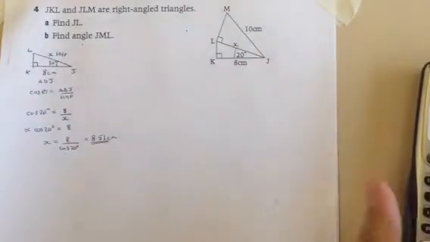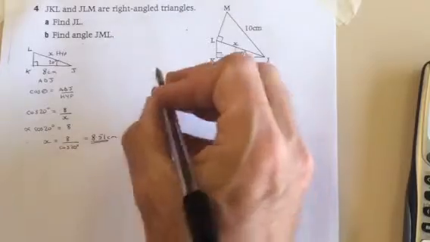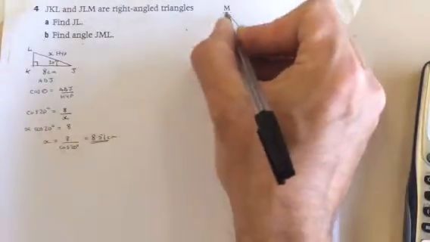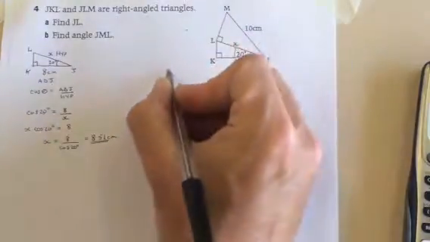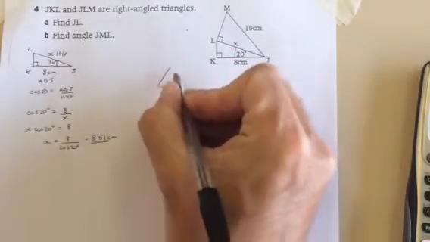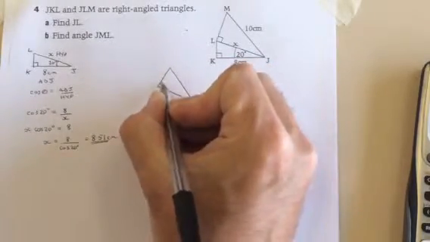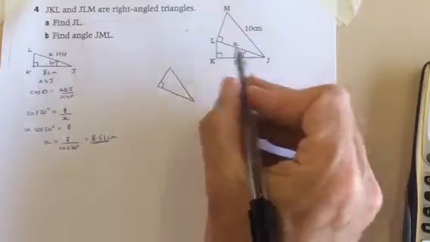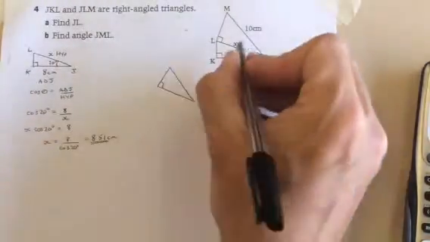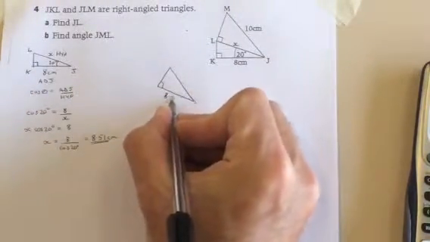Okay, now it says find the angle JML. So again, I'm just now going to look at the triangle JLM. I'm going to draw it at its slightly jaunty angle, like that. Now, JL, I've just worked out, so that was X, which was 8.51.